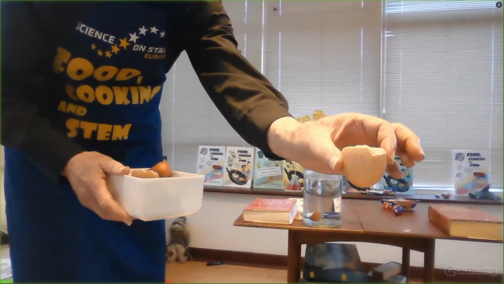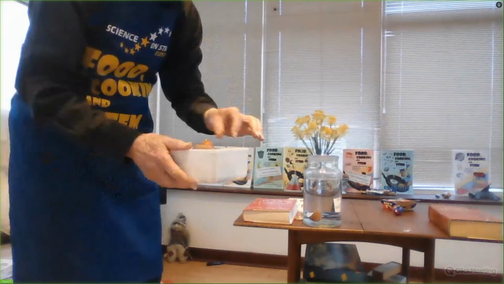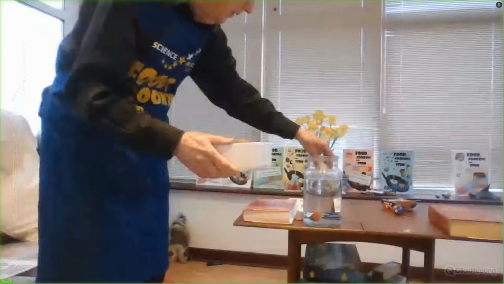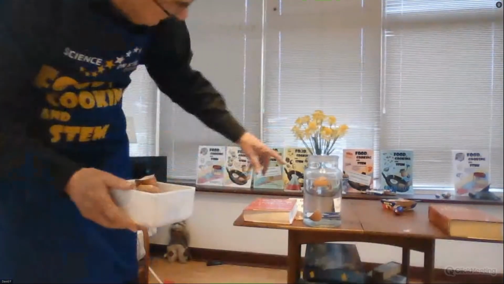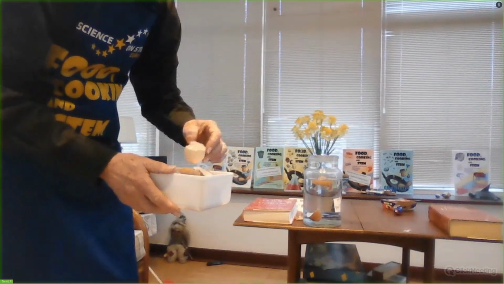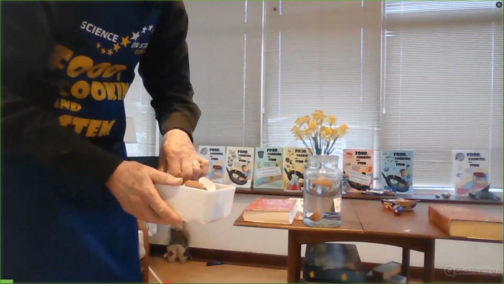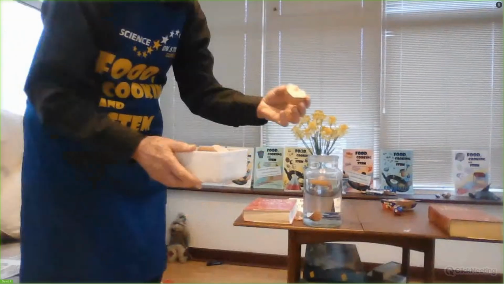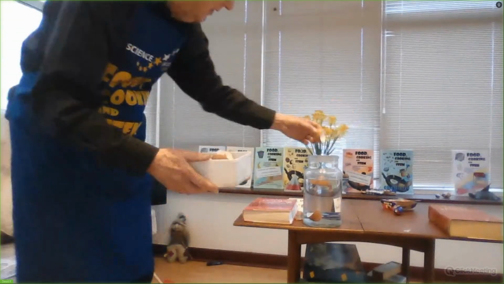But you can, of course, make it go down the other way. And this one floats upside down. You can do whichever way. If you don't show people what's going on, this one will float upside down. There you go.